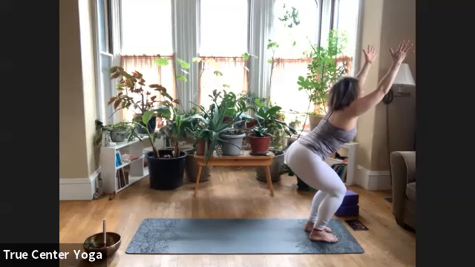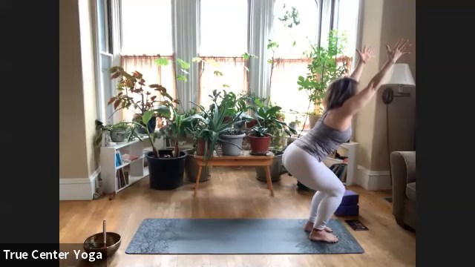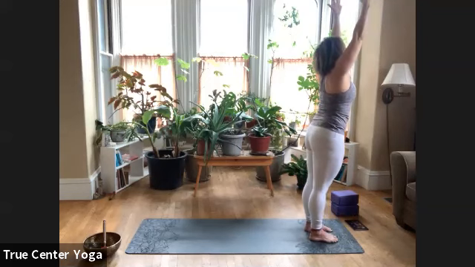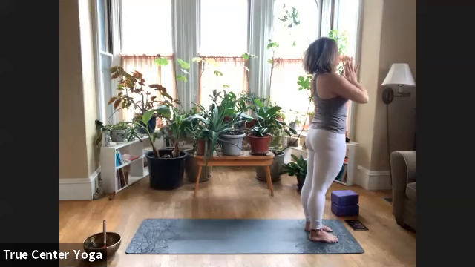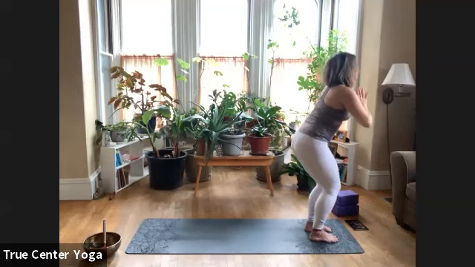So sink the hips, arms reaching up, your biceps are by the ears, spread the fingers, squeeze the buttocks. And then press into the feet to grow tall. Reach up, look up, hands to prayer. Now sink the hips again.